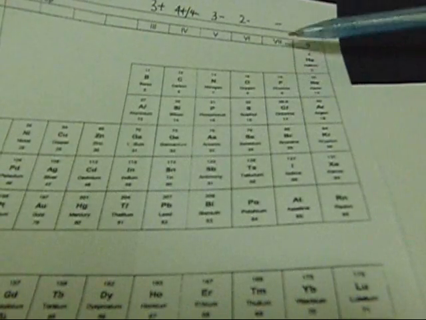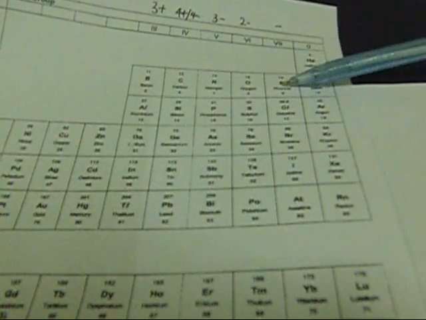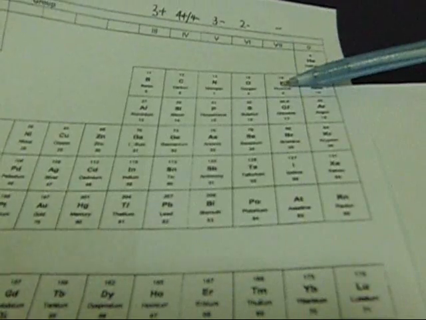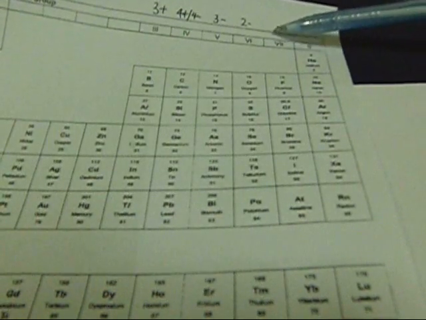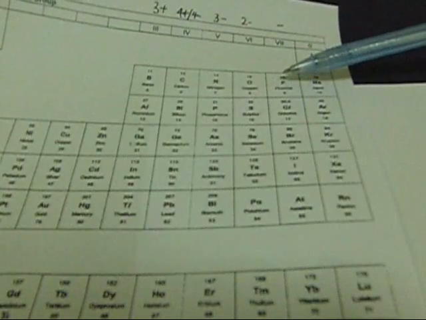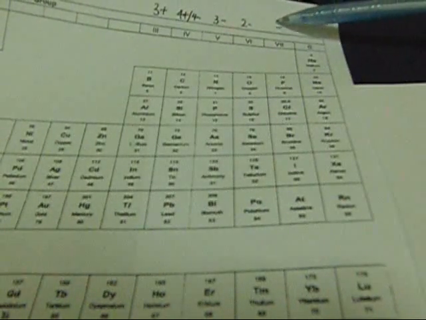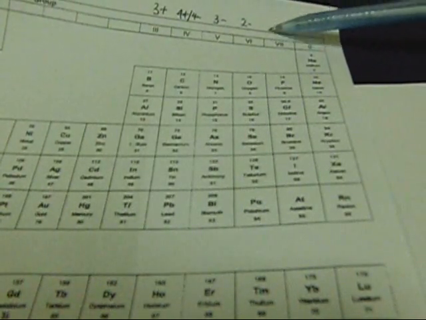Likewise for the other groups. For example, group 7 means all the elements in group 7 would have 7 valence electrons. 7 valence electrons means that it would tend to gain an extra electron in order to be stable. So when an element gains 1 electron, it will become a negatively charged ion.